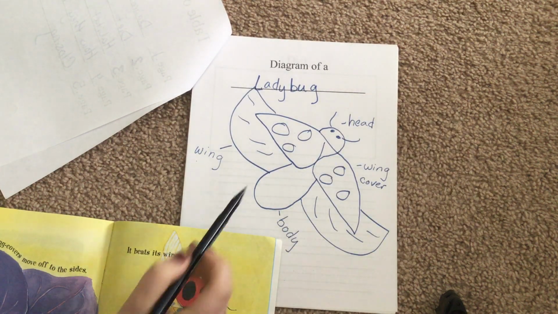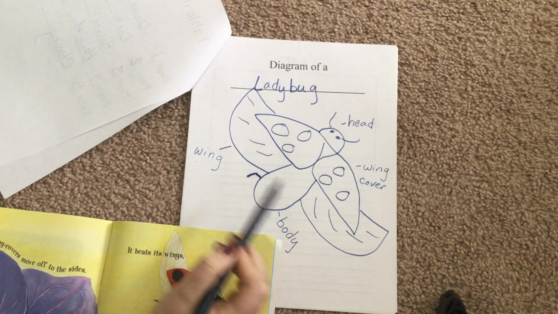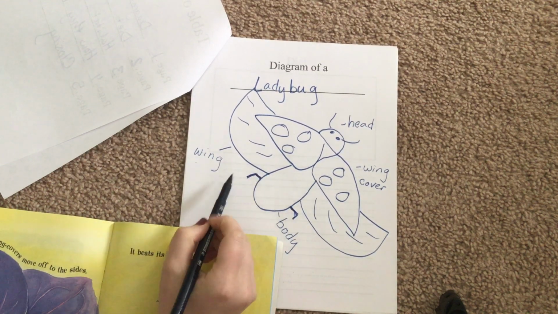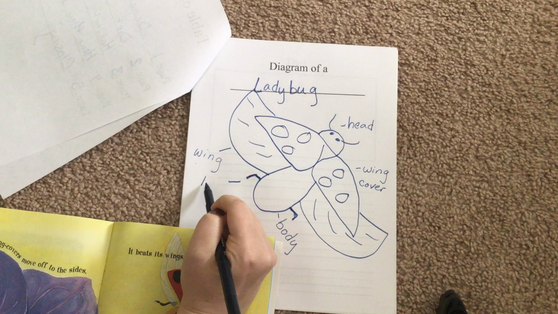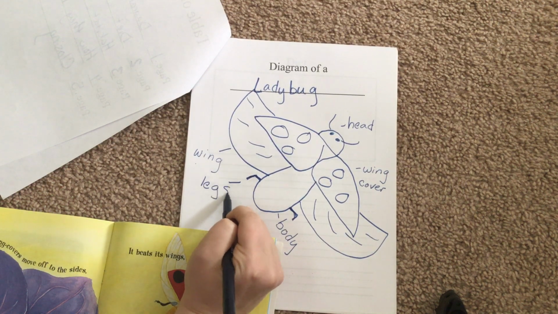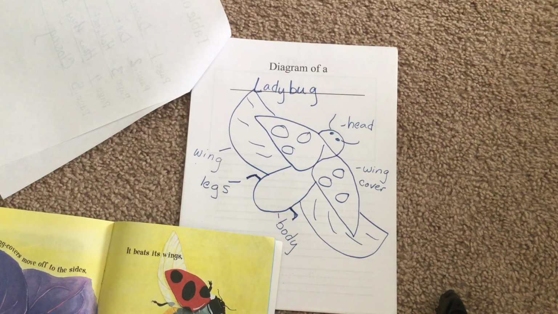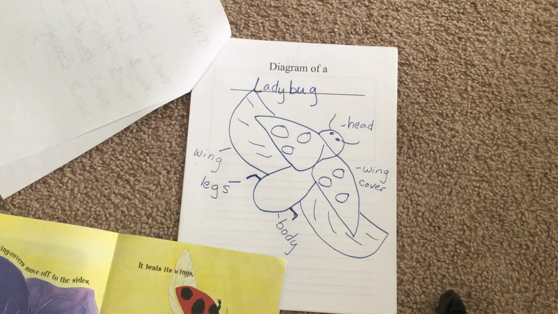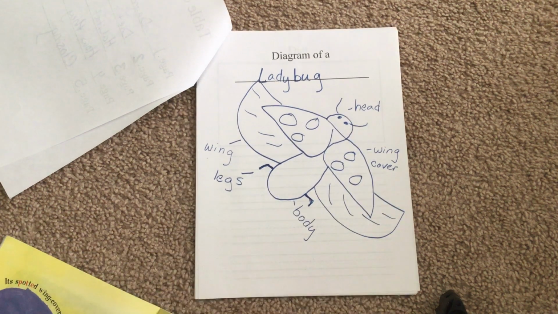You could even, if you drew legs on yours, you could label the legs. Legs. Just do your best and try and label as many parts as you can. So that is our diagram. That's our picture of a ladybug.